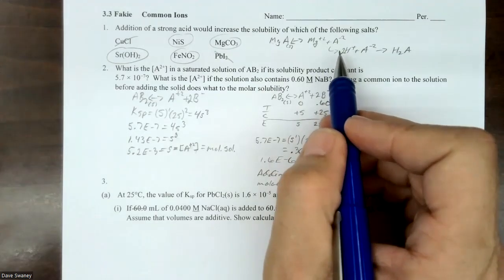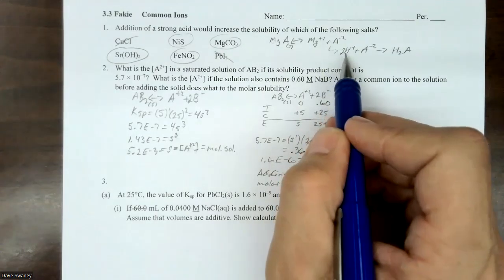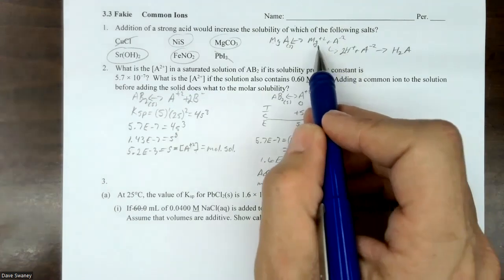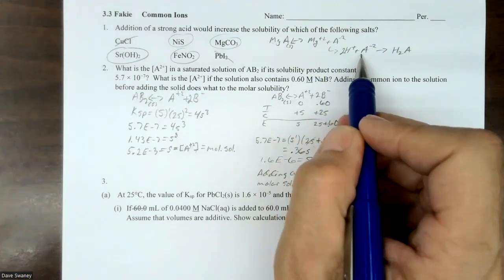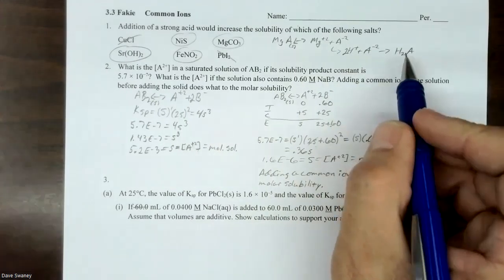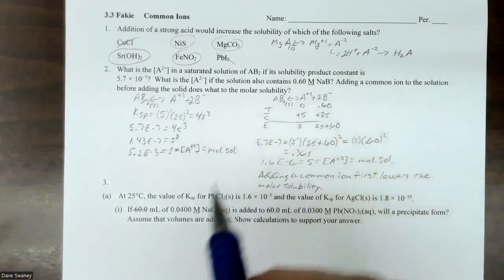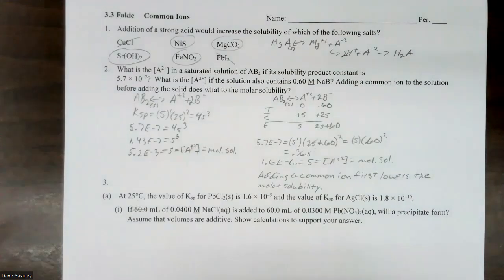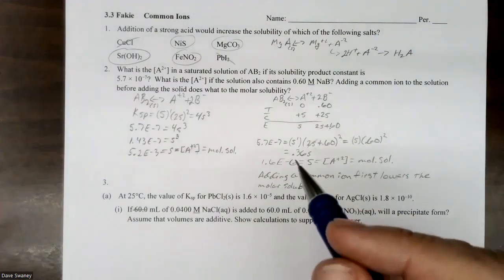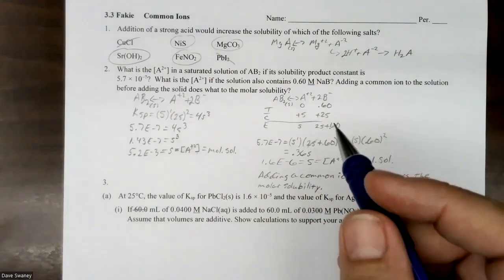Now, if I dump some acid into this situation, I'm adding H plus, and of course it's not going to stick to the positive, it's going to maybe stick to the negative. So the question is, does it? Well, we can write it out like that, but the question is, will it really stick? And the answer is yes, it will really stick if you're not making a strong acid.